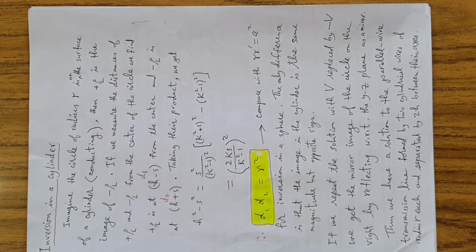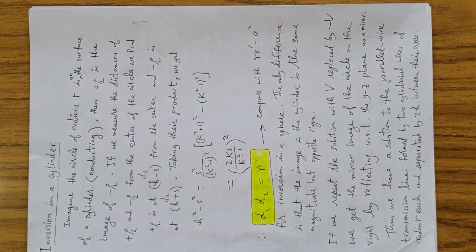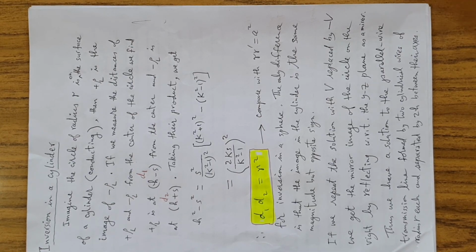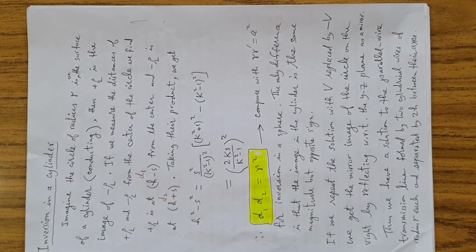Okay, you can do this. And that ends the lecture and the end of chapter 6 on boundary value problems.